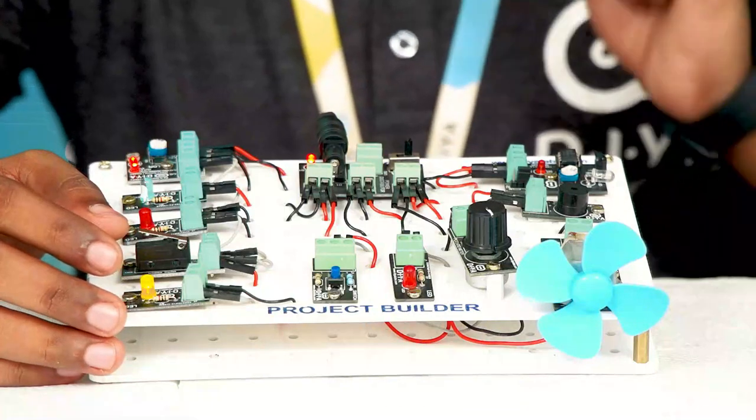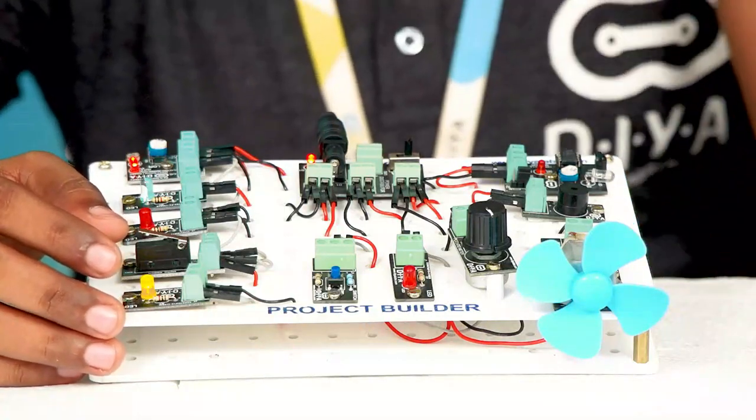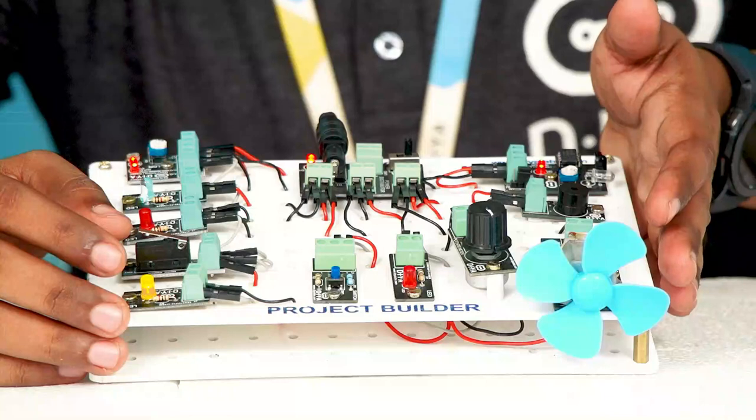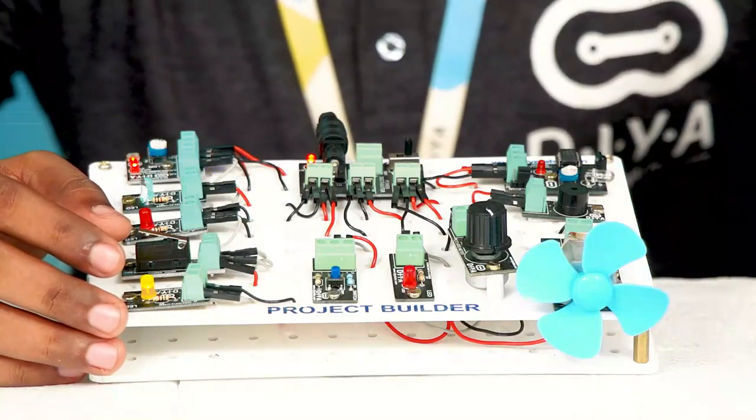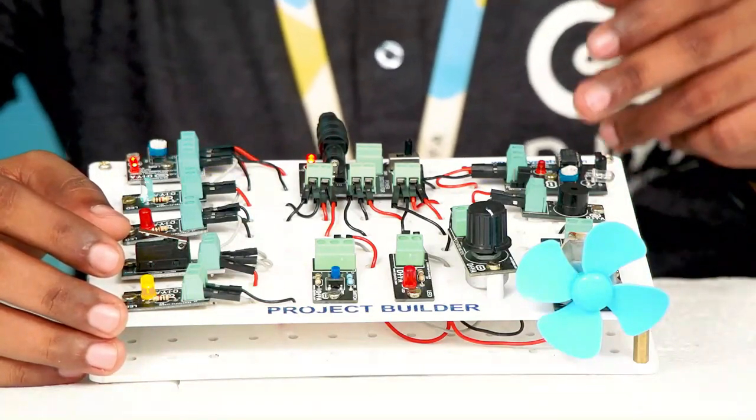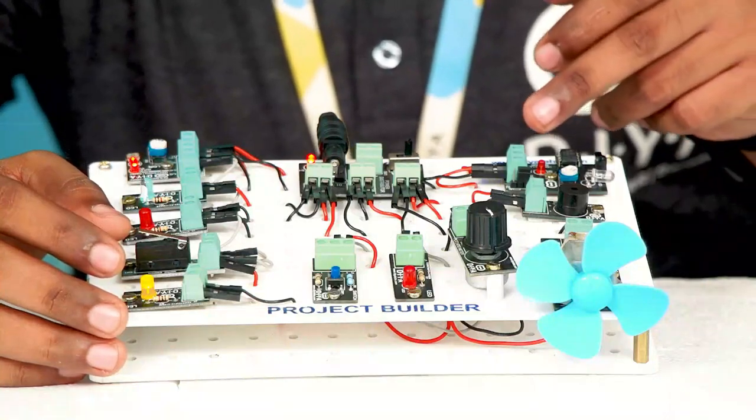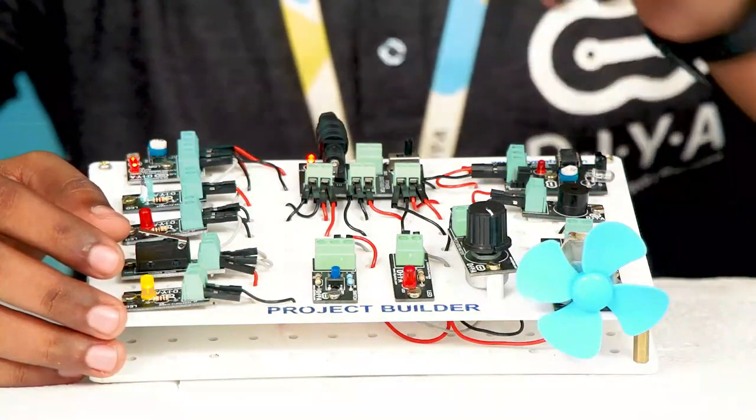And finally, we have something for the safety of all of us, and that is a burglar alarm. So when someone enters in our absence, this particular sensor detects that person is coming and sends a signal to the buzzer, which in turn creates a sound.